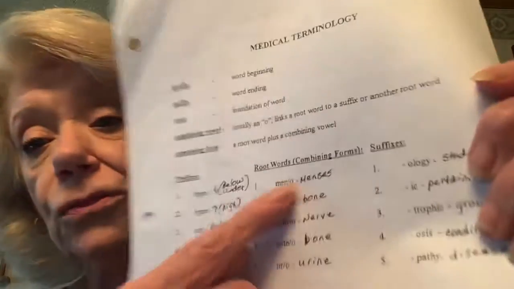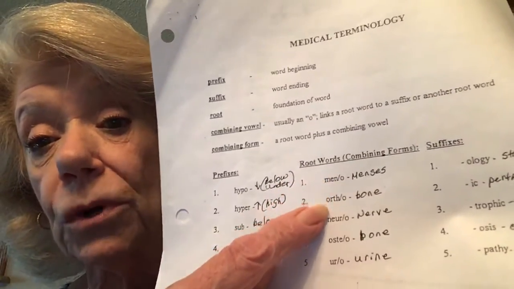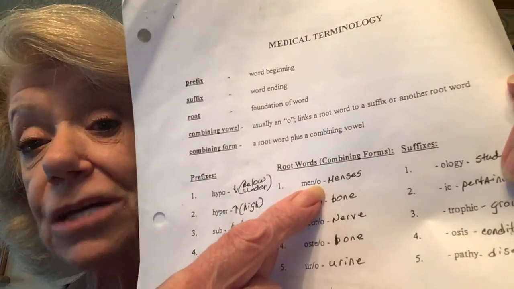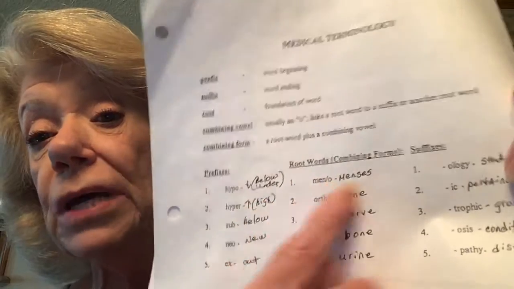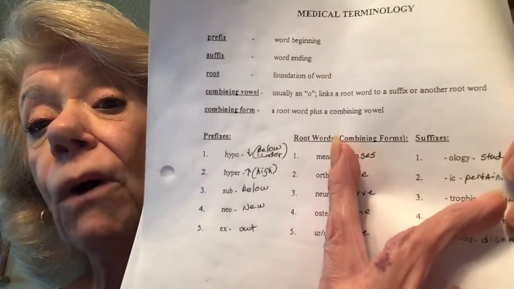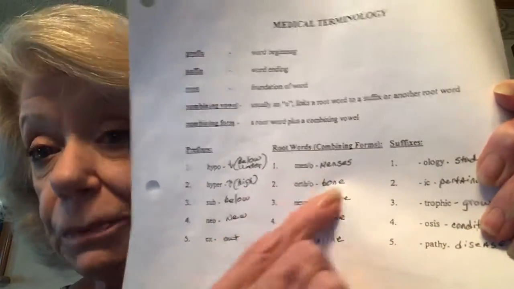Root words. Now, these are actually the root words right here. Forget that O. These are the root words, but when we put the O, it becomes the combining form. So the root is that part. Oh, not bad. And the combining form is when we put the root with the O. Well, I guess we saw the answers too, huh? Meno refers to menses, which is a woman's menstrual cycle.